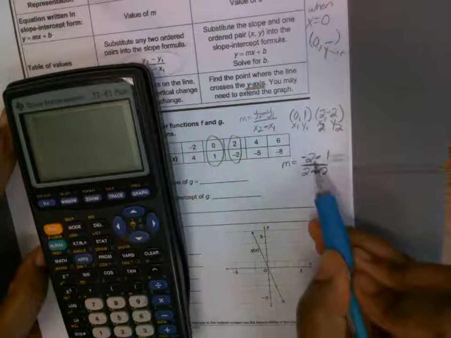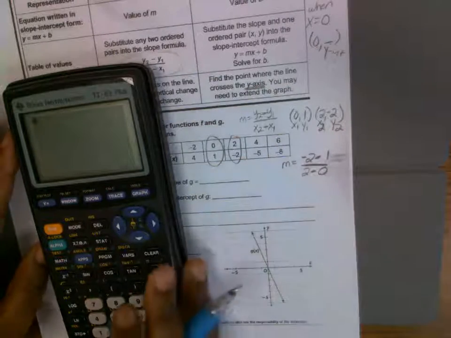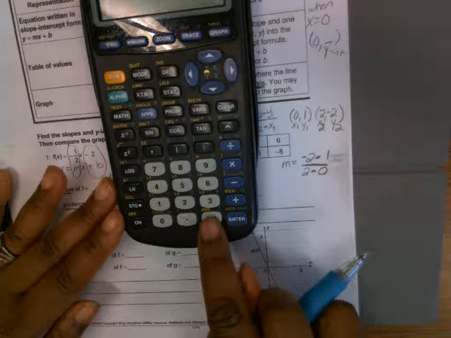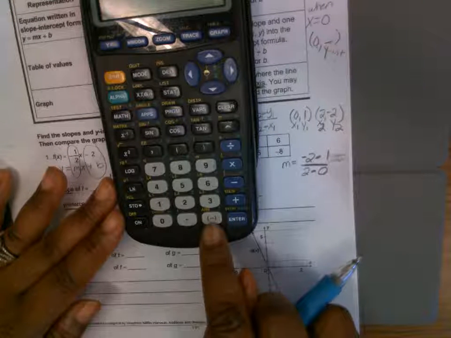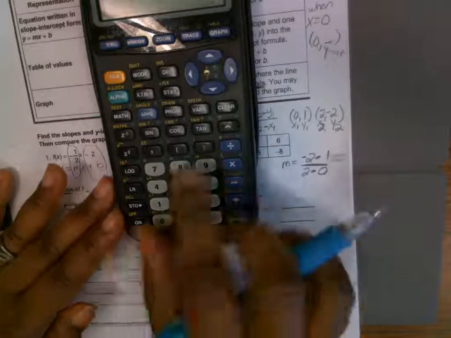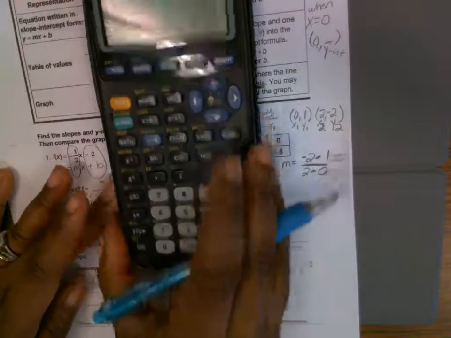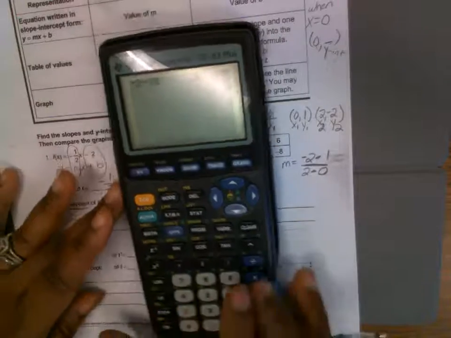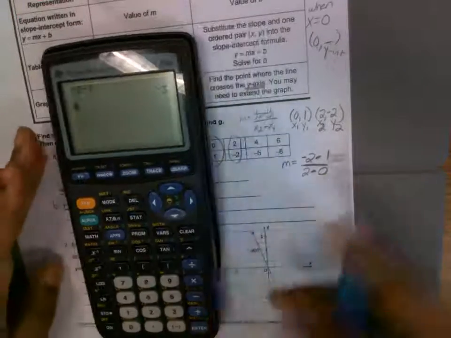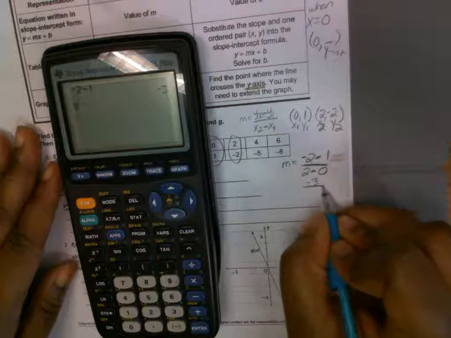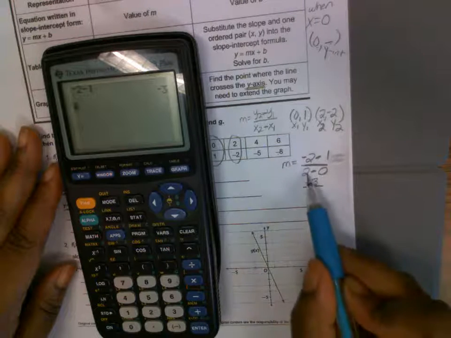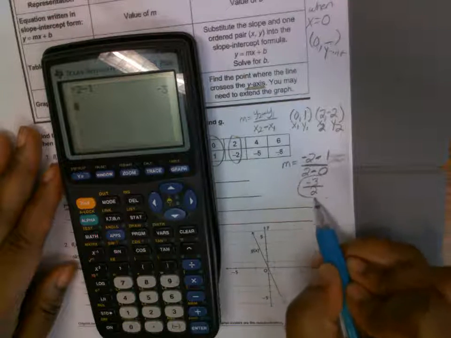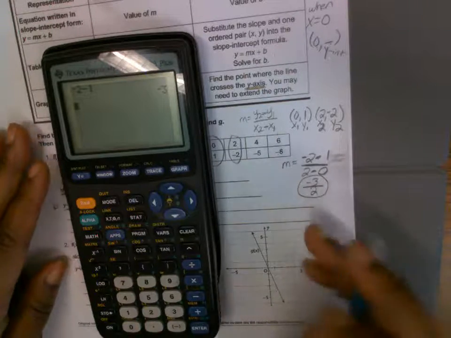So here, this is how you type in a -2. Do not forget about the negative sign that's at the bottom of the calculator right here. Use the negative, okay? Then type in 2. So that's what it looks like. Then minus 1. And that's what gives you the -3 on the top. And on the bottom, 2 minus 0 is just going to be 2. So this is your slope here. -3 over 2.